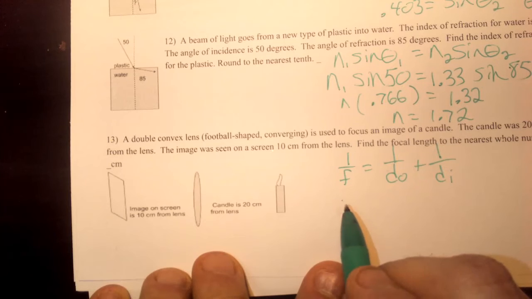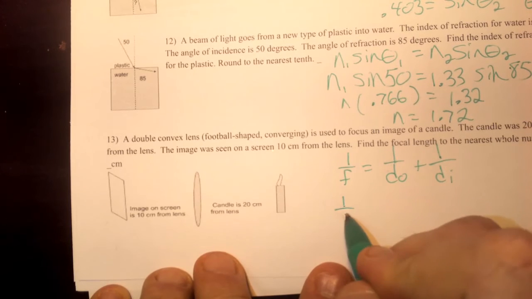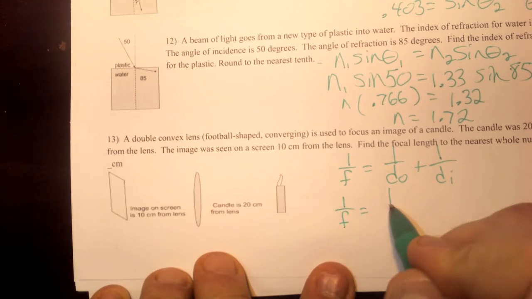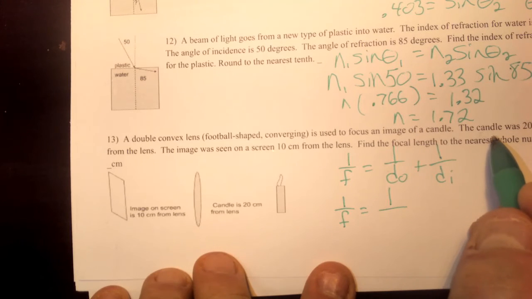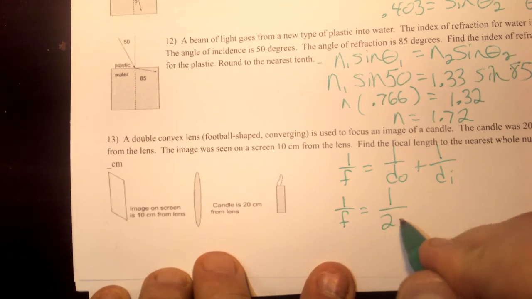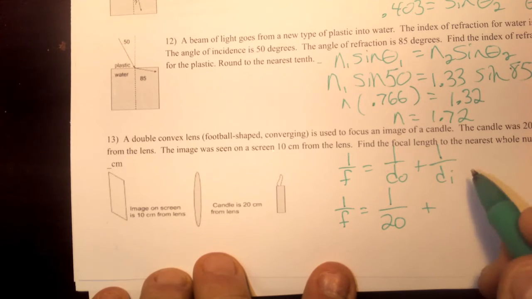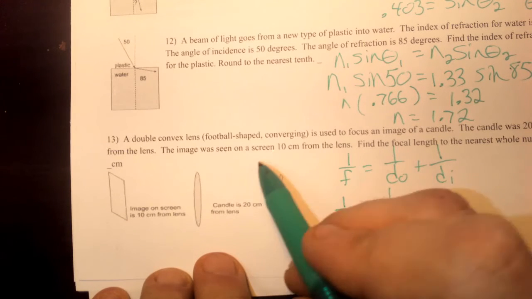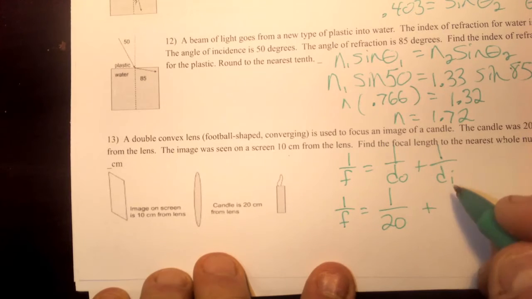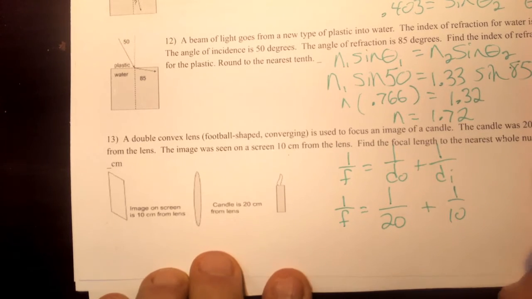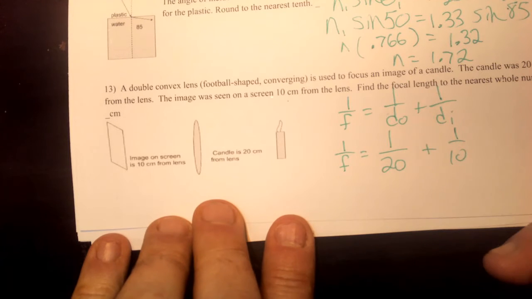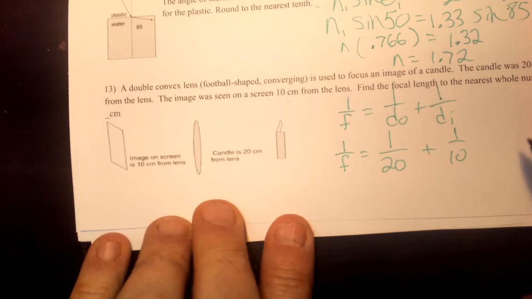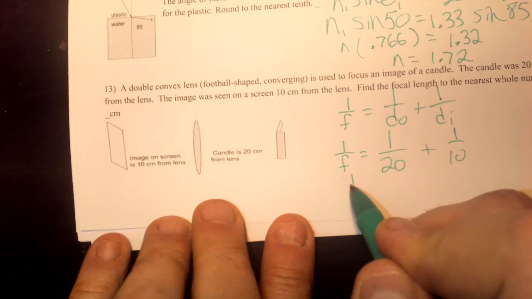The f is what we're trying to find, the focal length, so that stays a letter. DO is the object distance. In this case, the glowing object is the candle, 20 centimeters. And the DI is the image distance. The image is on a screen 10 centimeters away. So, with this kind of a lens, everything is positive. We're going to change these into decimals.